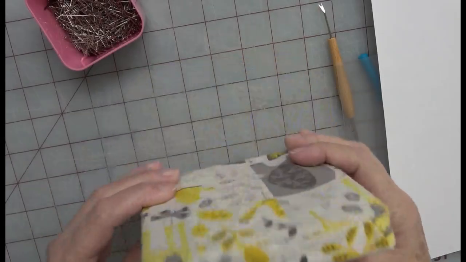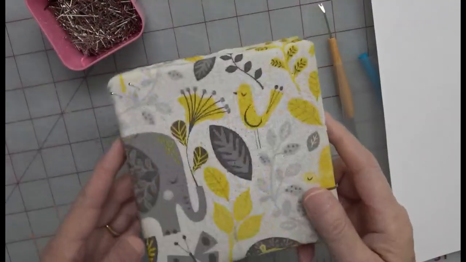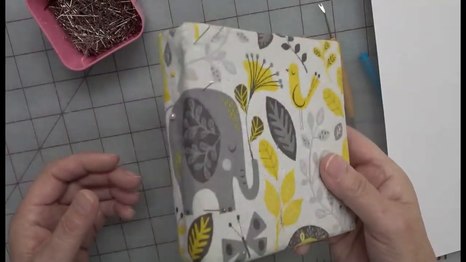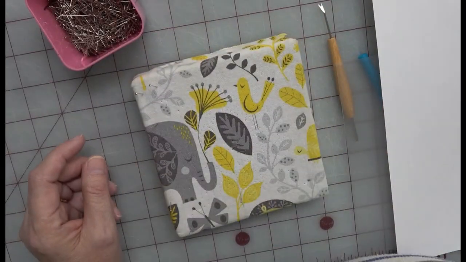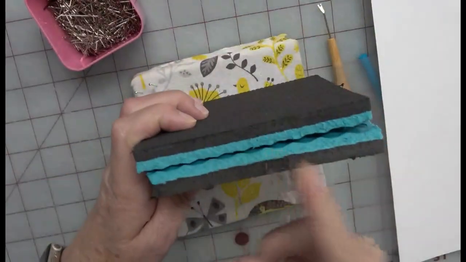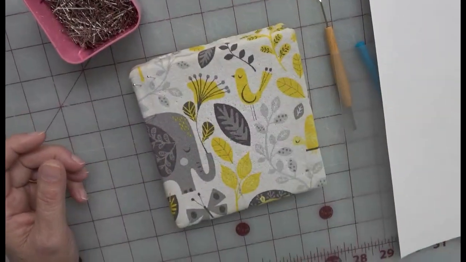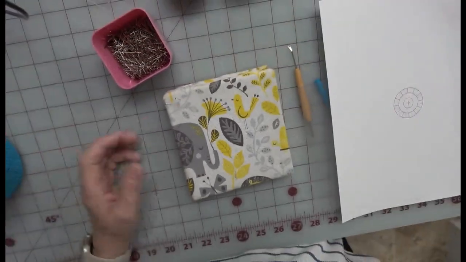Okay, I've got my little Tenerife lace pillow, and I showed in my Tenerife lace playlist how to make these. It's just a couple of pieces of foam to get the thickness so my pins won't go through, and I just wrapped them in fabric. You can make them any size that you want. I'm going to try to get enough of this in the video.